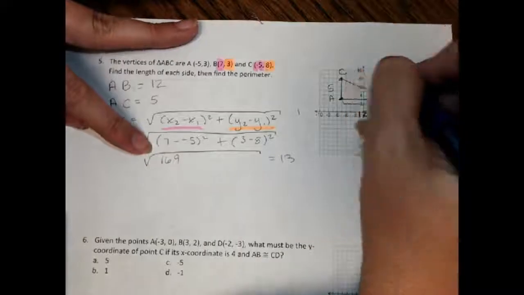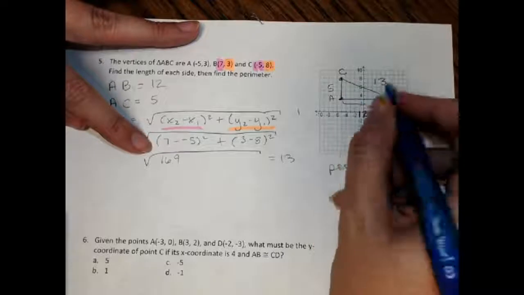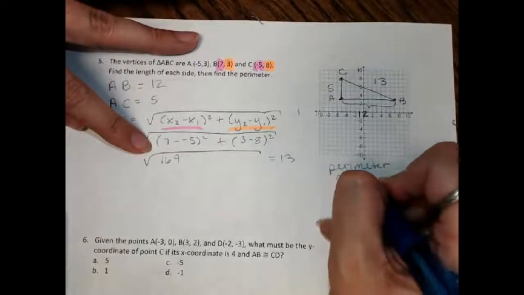Then I still need to do the perimeter, which you find the perimeter by adding up the 3 sides. 5 plus 12 plus 13 equals 30.